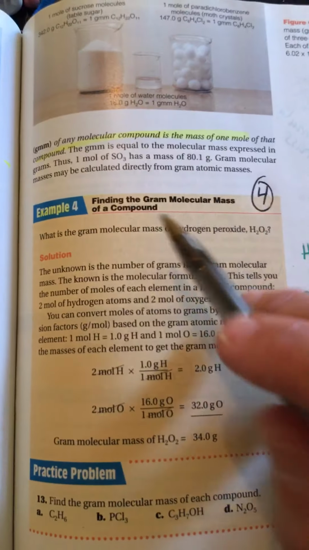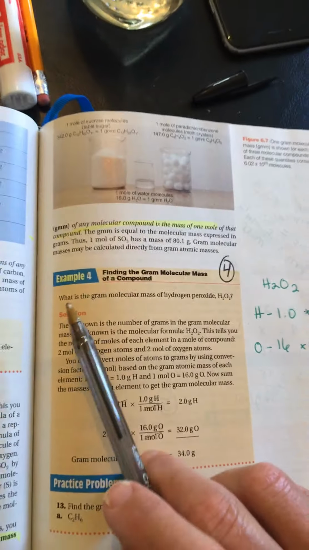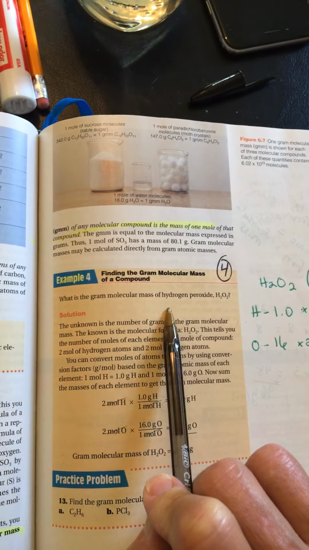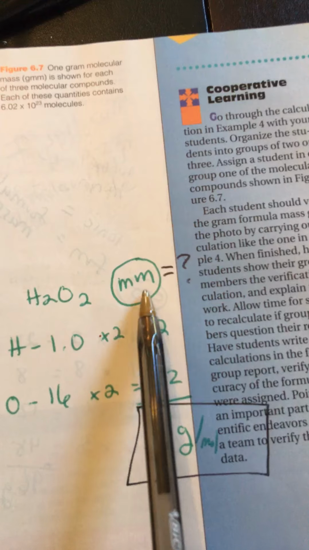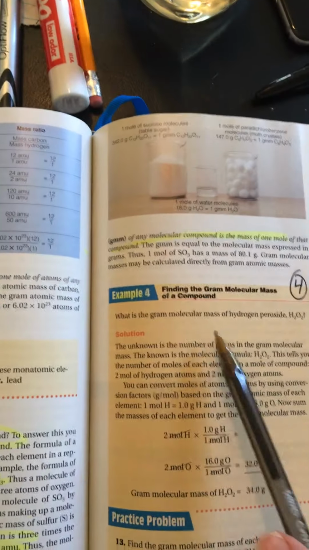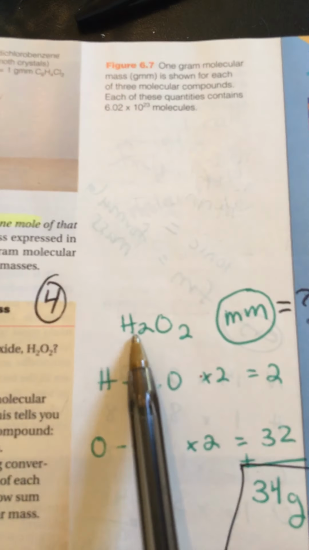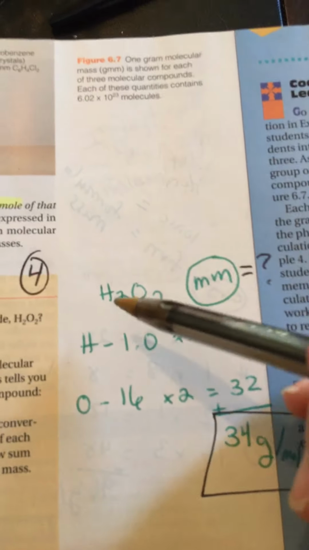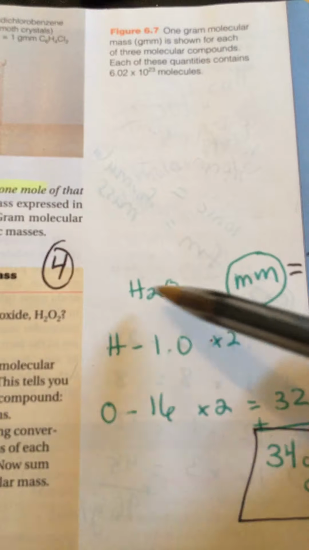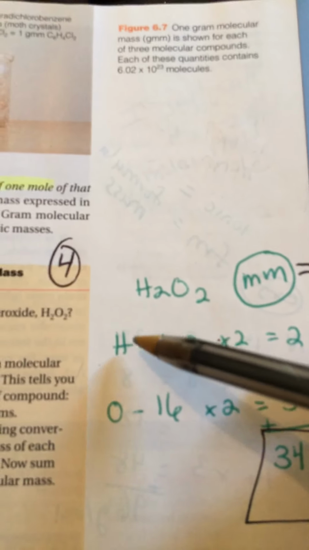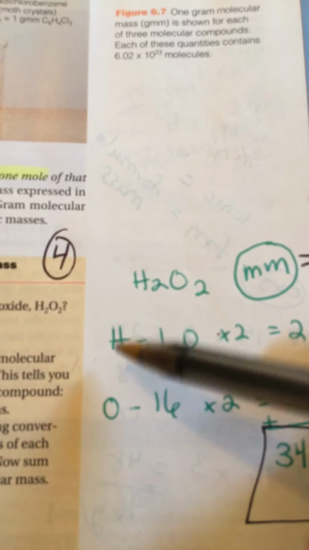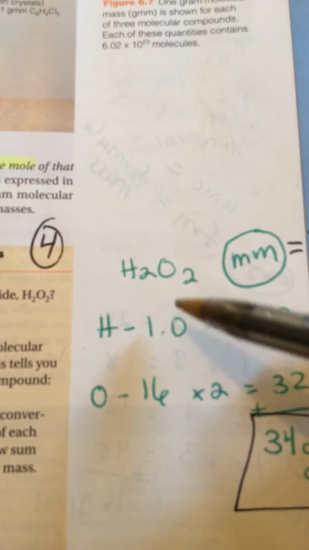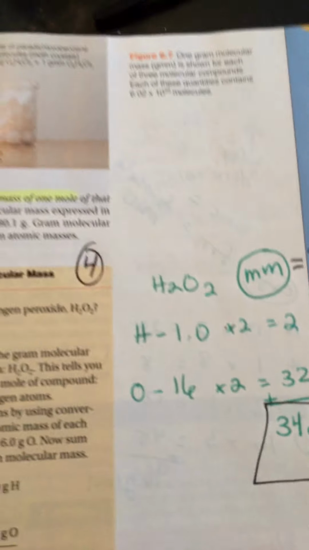All right, so let's look at our new problem. Example 4. What is the gram molecular mass? Remember, I call that molar mass. Molar mass equals what? Of hydrogen peroxide. And hydrogen peroxide is H2O2. Okay, to figure this out, what we do is first we list the atoms that are in hydrogen peroxide vertically, H, O. Then we look on the periodic table and we find the mass of these.